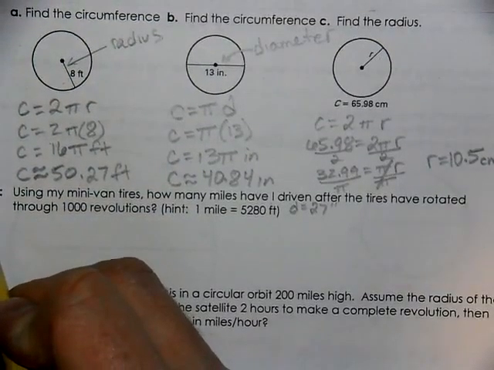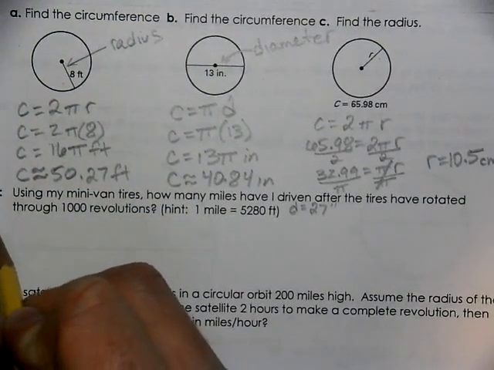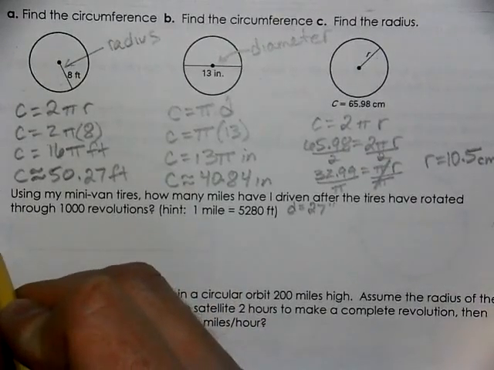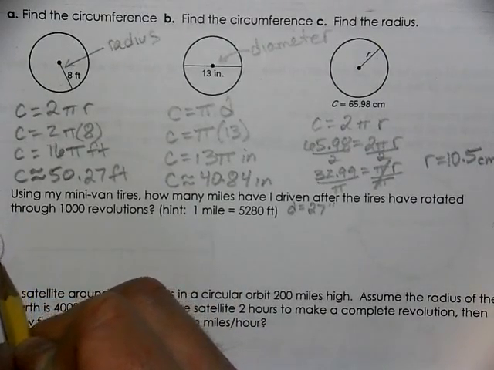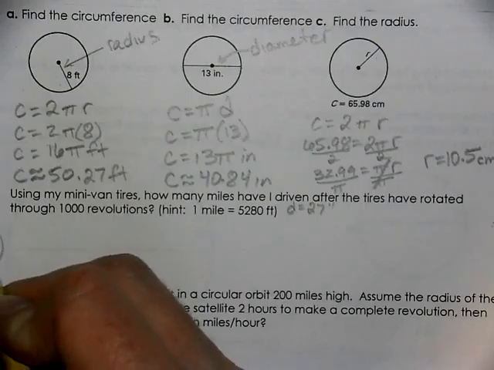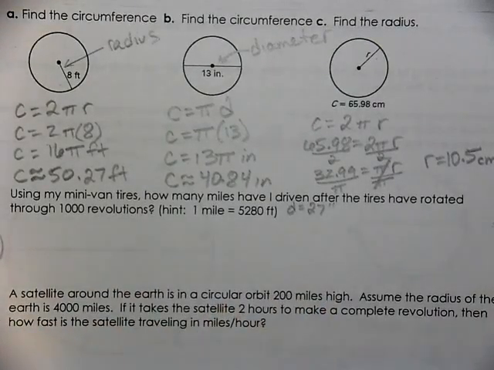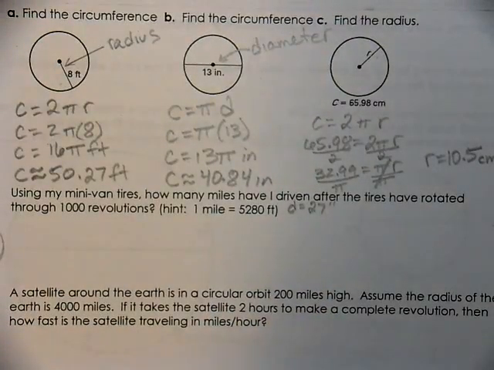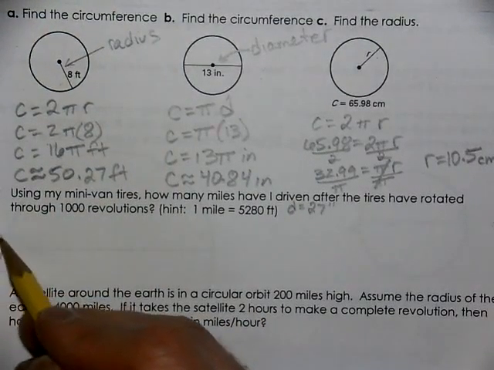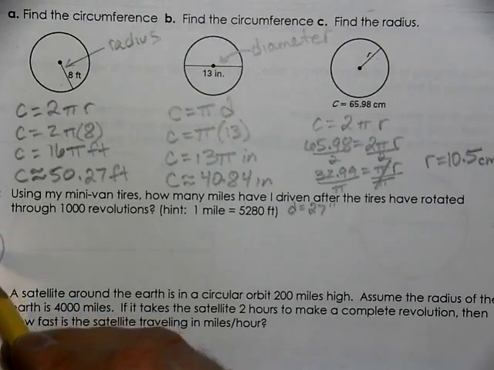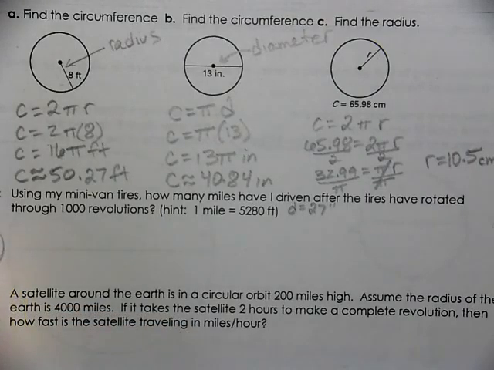So that the tires are rotating, and as they spin, as they go around, the circle itself would be moving along. This is for the wheel of the car. So if we know one rotation is going to end up being the distance of the circumference, then we're going to multiply that by 1,000.